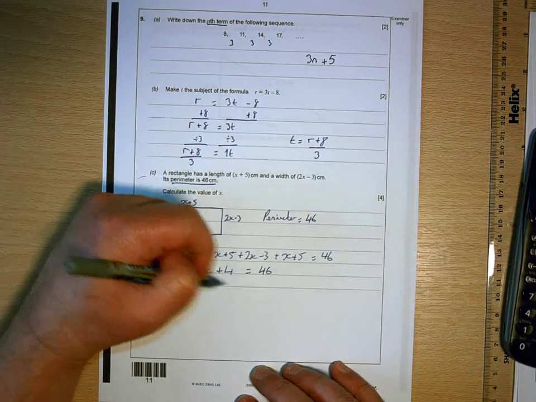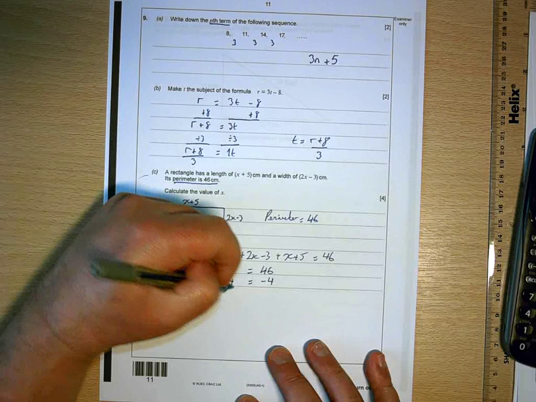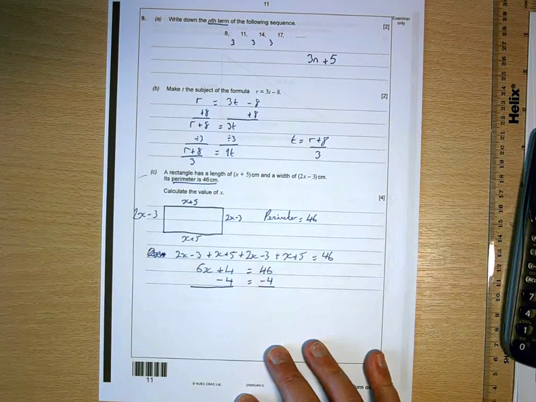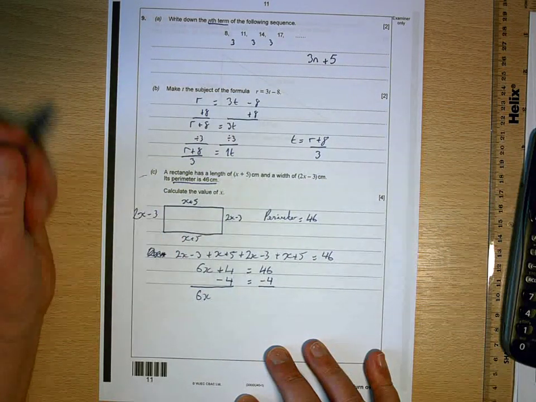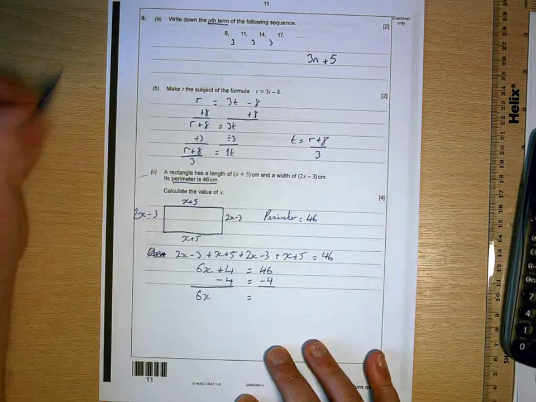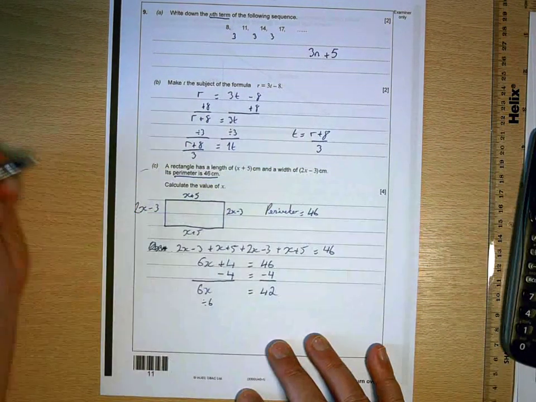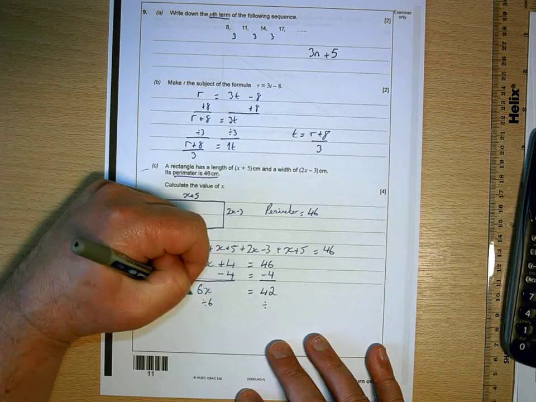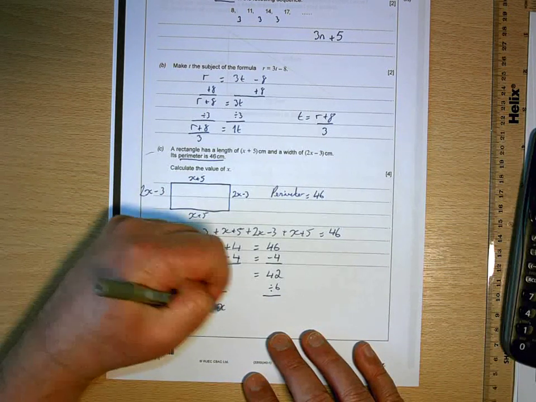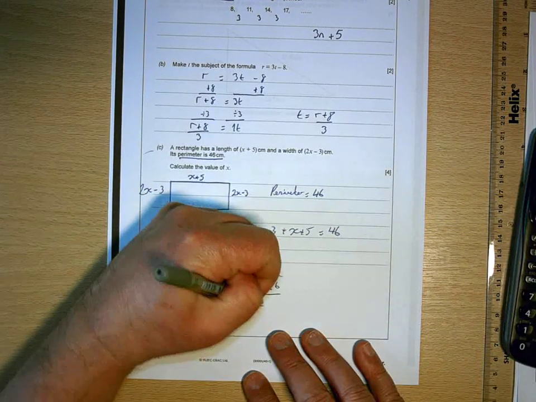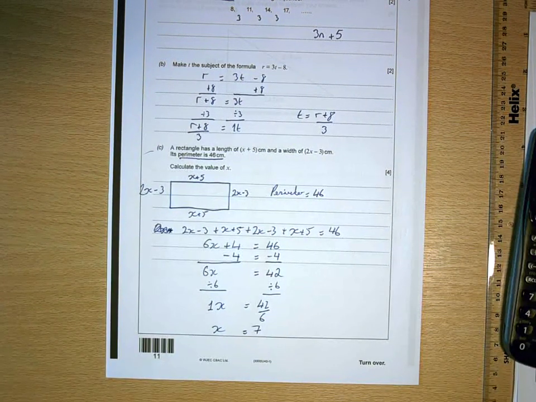I want to get the x on its own. First of all, I deal with the plus 4 by getting rid of it, by taking 4. If I do that, I have to do the same to the other side too. On this side now, I'm left with 6x, because the plus 4 take 4 have gone. And on this side, 46 take away 4 is 42. The 6 and the x are joined by a times, so I have to divide by 6. If I do that to the left hand side, I've also got to do it to the right hand side. 6 divided by 6 leaves me 1x, or x. 42 divided by 6 is 7.